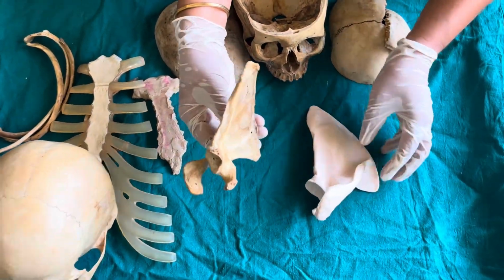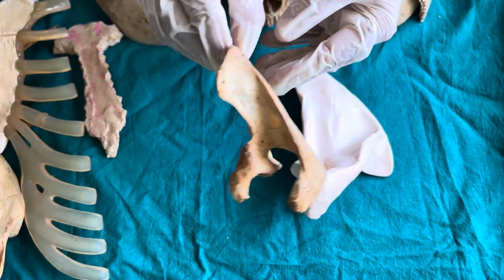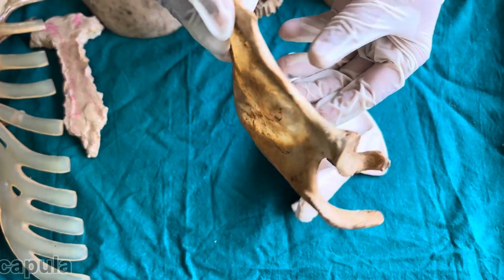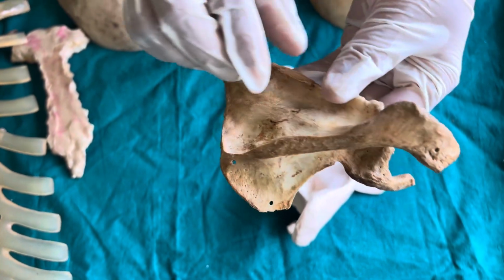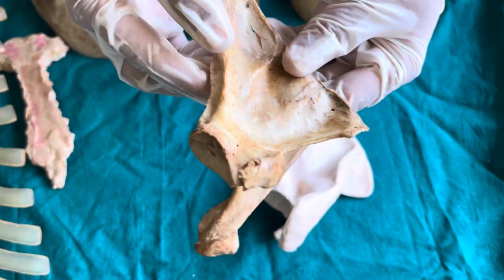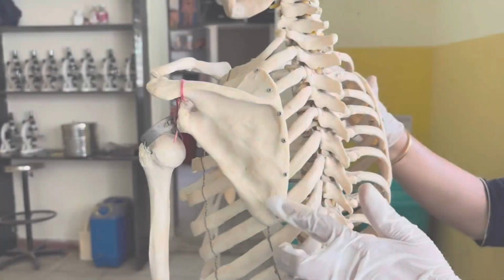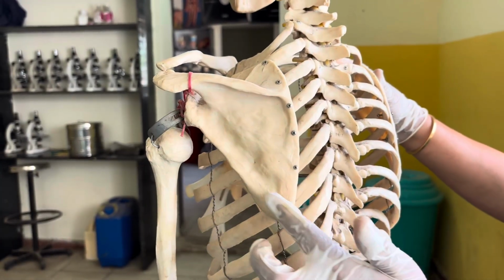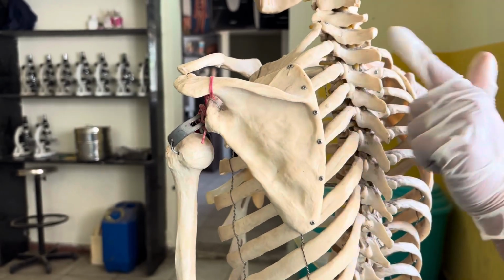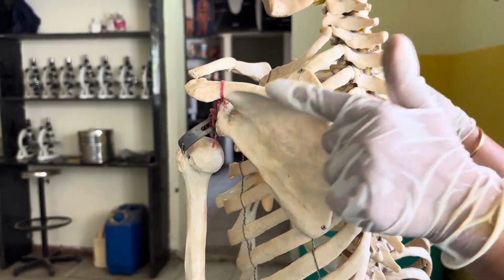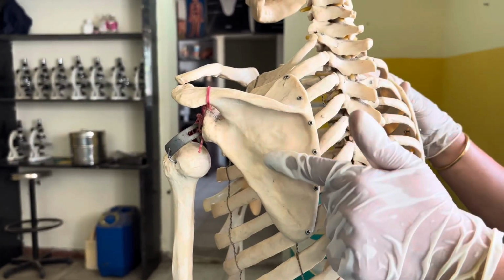Here is another flattened bone present in our body, that is known as the scapula. The scapula is a flattened triangular bone of the upper limb. Here is the location of the scapula, the posterolateral angle of the skeleton, that is made up of the scapula.